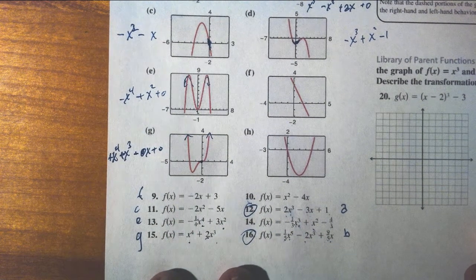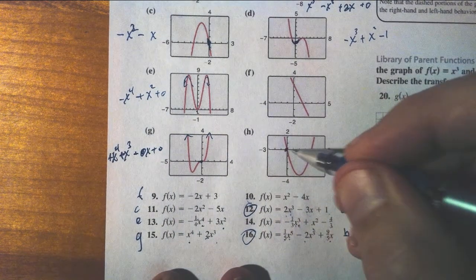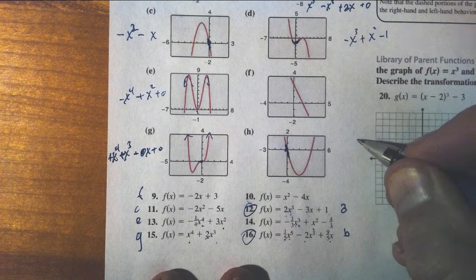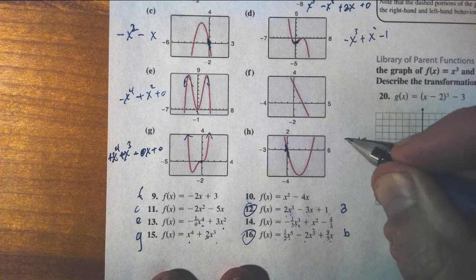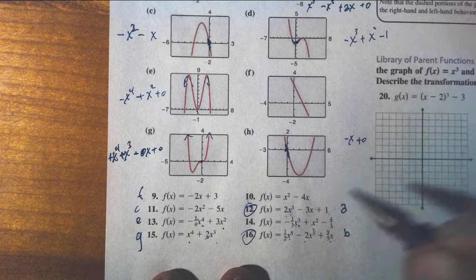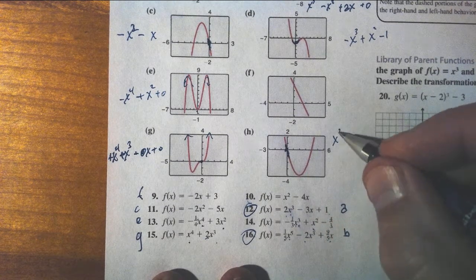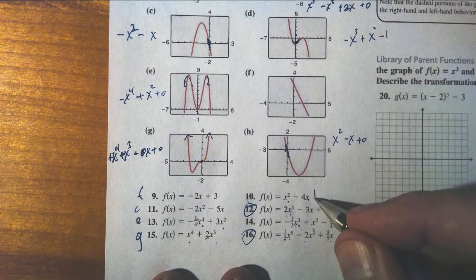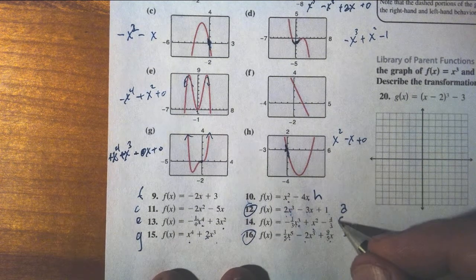And H, positive parabola, goes through 0, but going down through 0. So it's like a plus 0. It's got a negative x term with some coefficient in front of there before it becomes a positive x squared. X squared minus 4x. There's our H, and this one was our F.